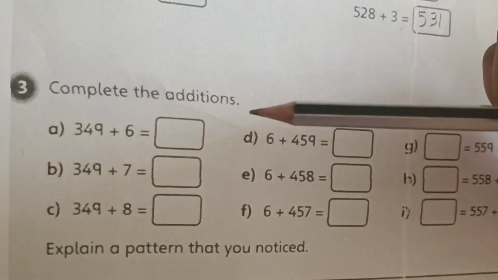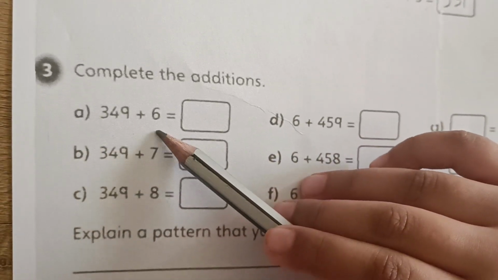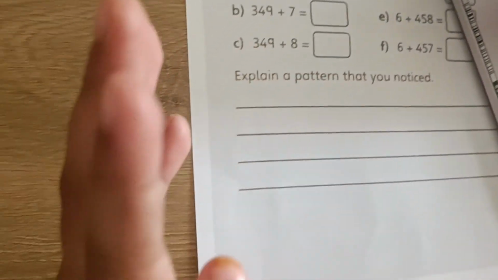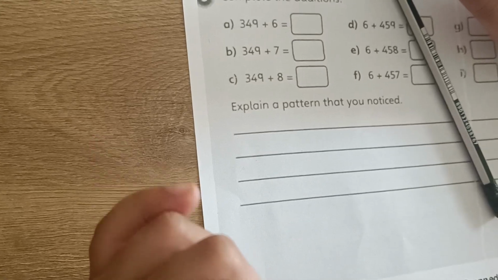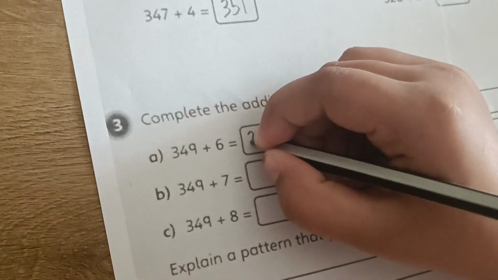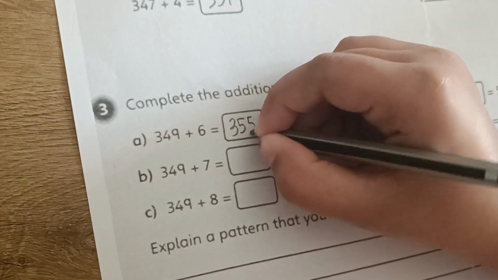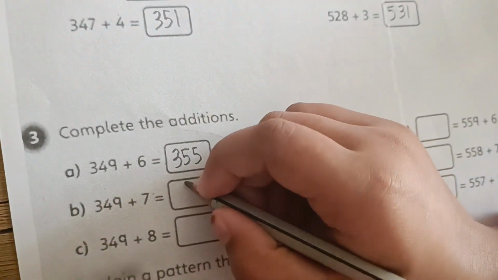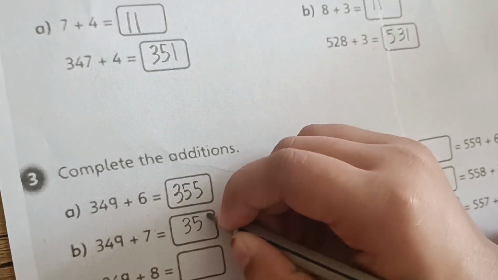3. Complete the additions. A. 349 plus 6. 349, 350, 351, 352, 353, 354, 355. B. 349 plus 7 is 356.